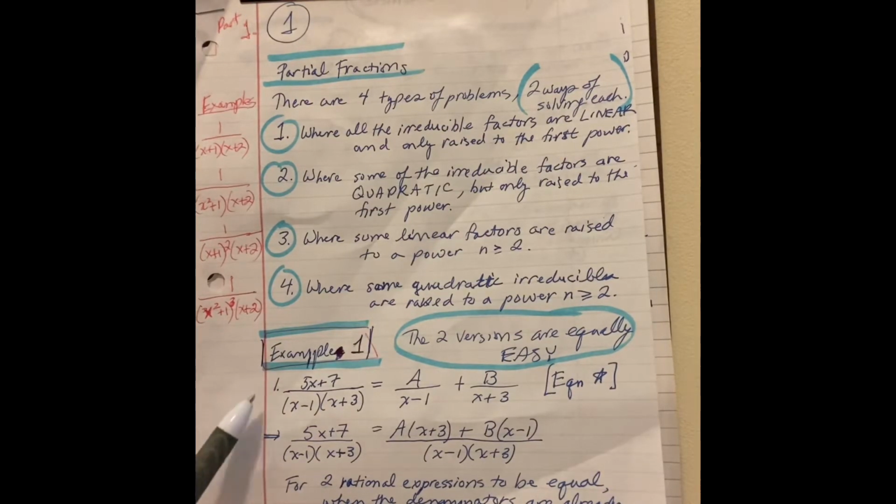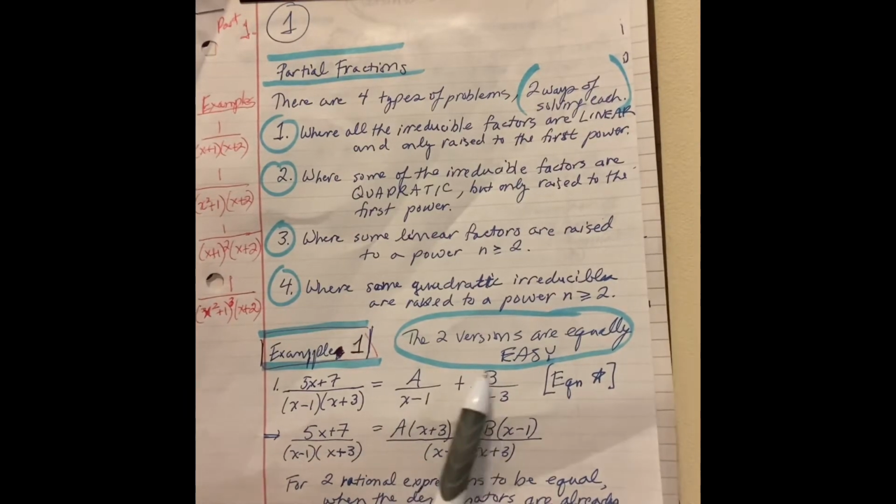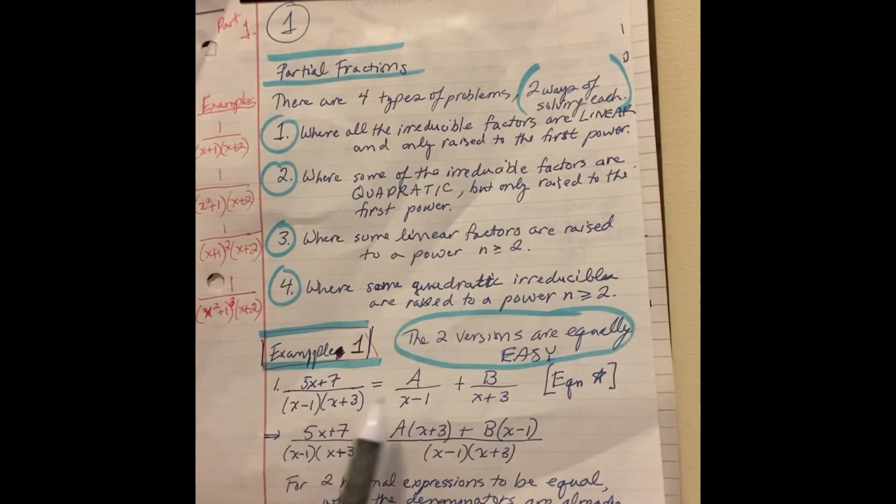So if you had 5x plus 7 over x minus 1 times x plus 3, if you want to decompose that into partial fractions, you want to find 2 fractions involving those 2 factors as the only part of the denominator, and you want to find a and b so that this equation is true.